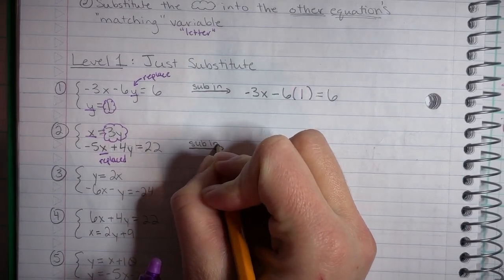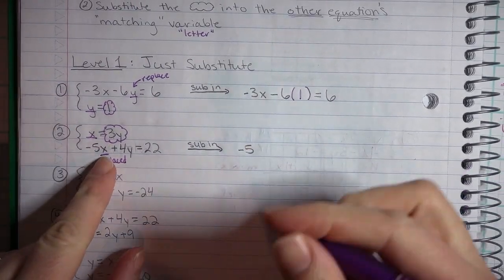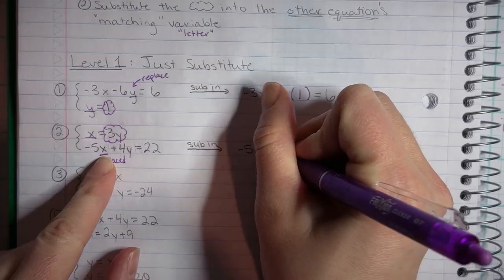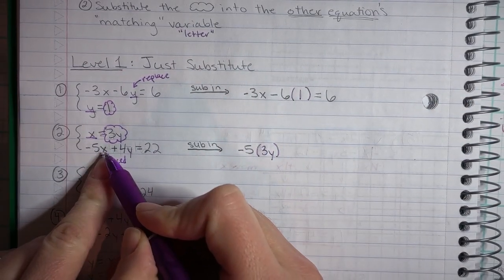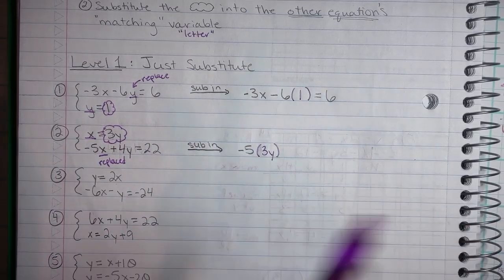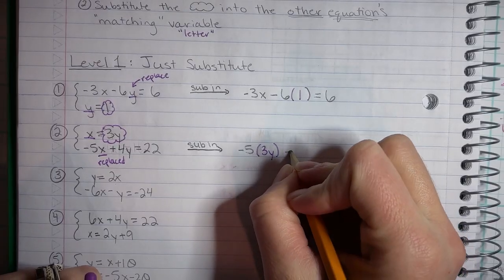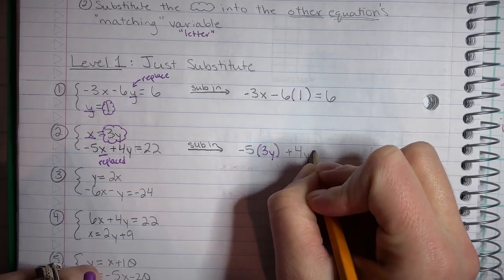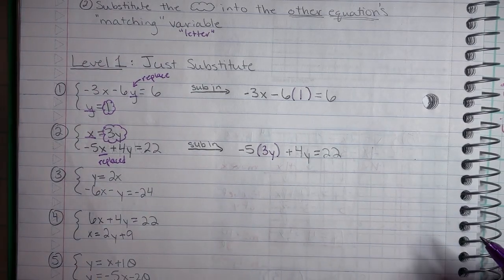Okay. So when I do this, I'm going to sub in or substitute, whatever you want to say. Think about sports if you like sports. We got minus 5. And instead of the x, we're going to sub in parentheses 3y. And again, we have a parentheses because negative 5 is being multiplied to this x. I still got to show that multiplication even when I sub it in. And the best way to do that is with a parentheses. And then we got plus 4y equals 22. If you use something other than parentheses, first, you're going to get confused. Second, that's pretty much what AI does.